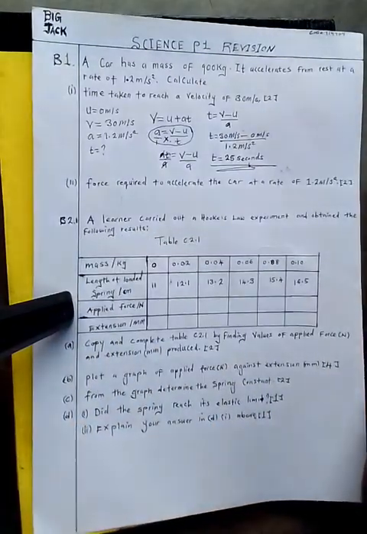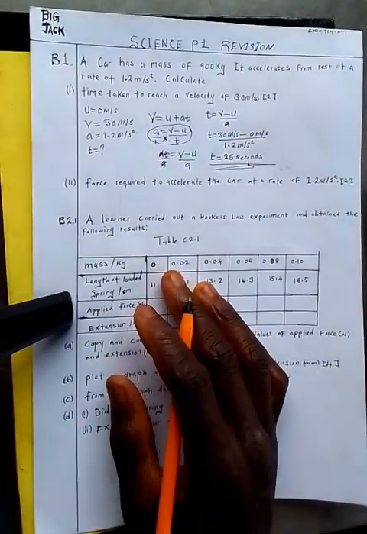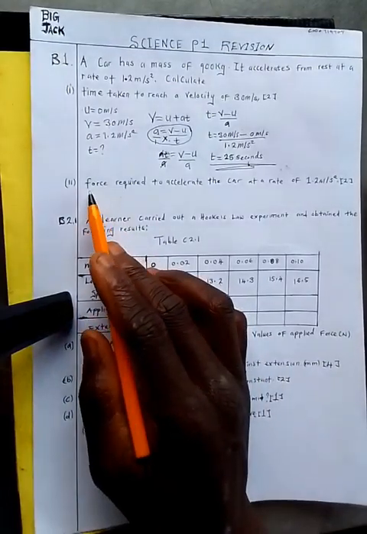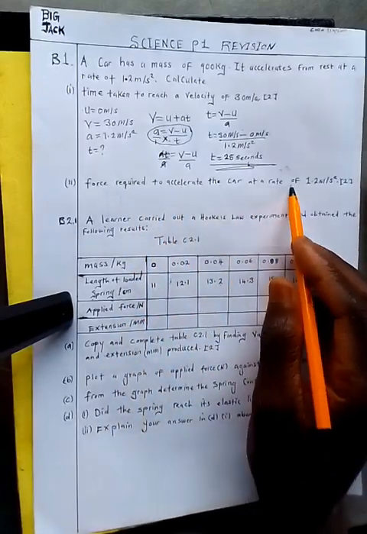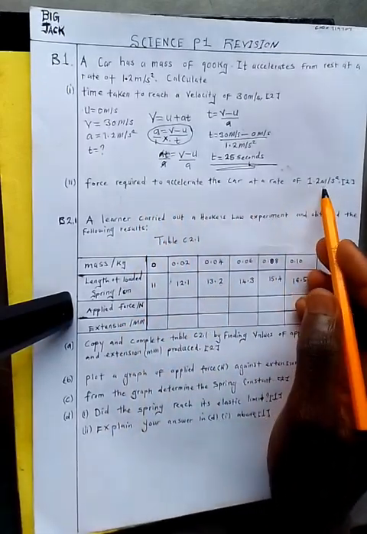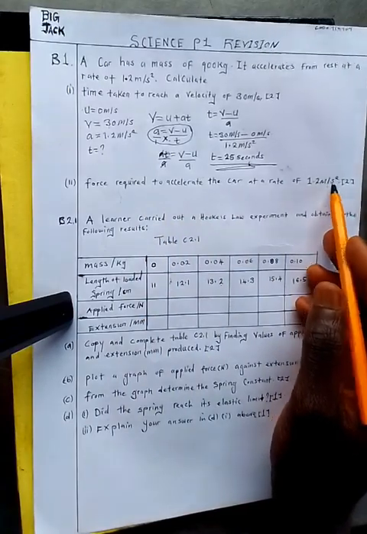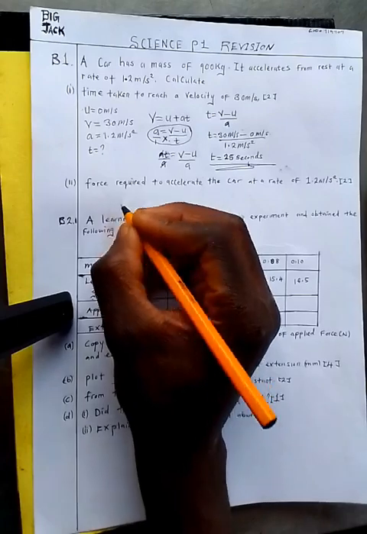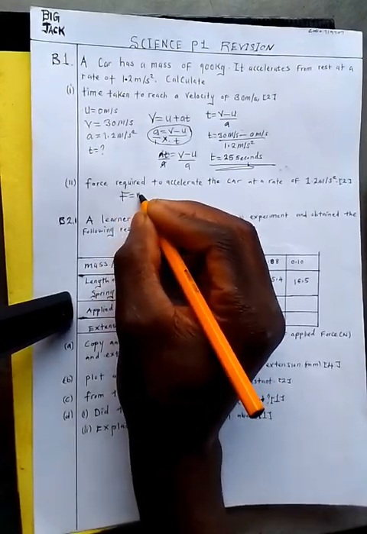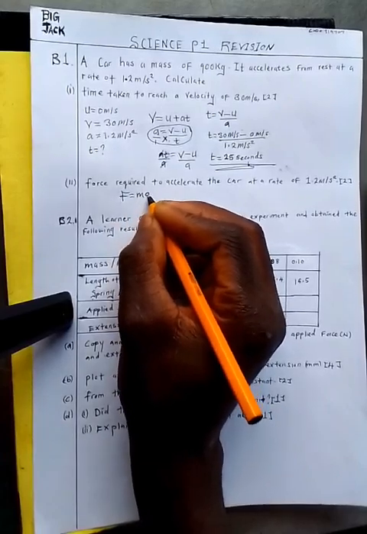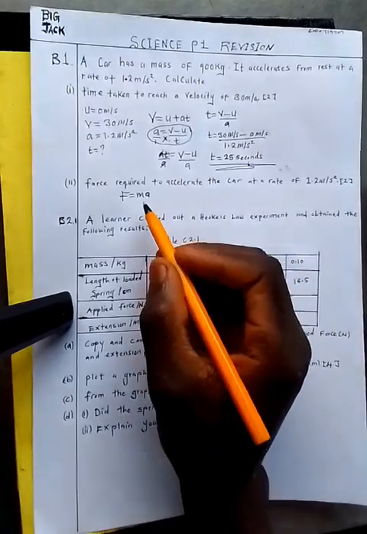So let's see the second question. The second question is saying we need to calculate the force required to accelerate the car at a rate of 1.2 meters per second squared. Now they are asking us the force. So we are going to say force is equal to mass multiplied by acceleration. So now do we have the mass here?